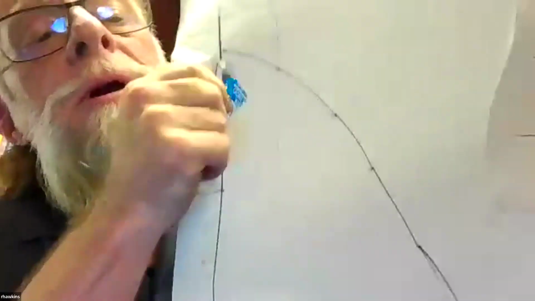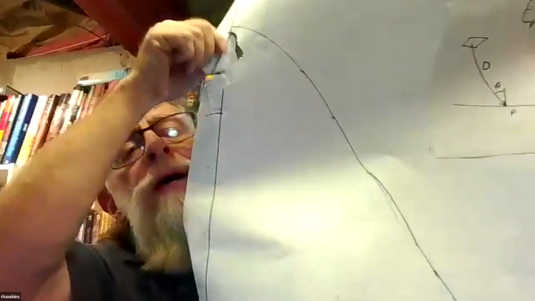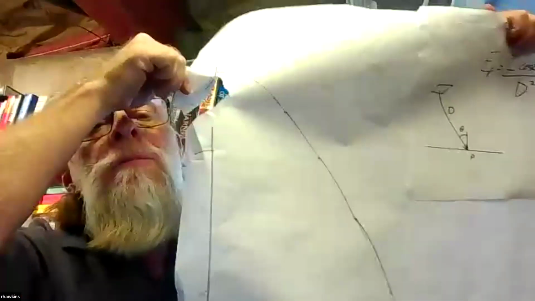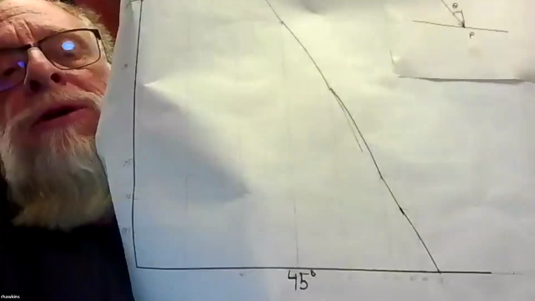yeah, I don't know how well this is going to work. But that cosine curve, maybe I can get farther away. I've graphed the cosine curve. You don't need to see it.